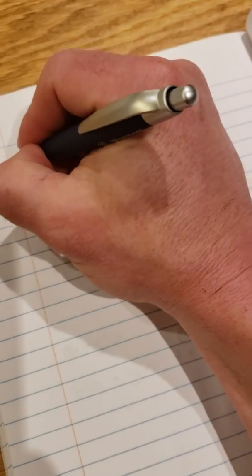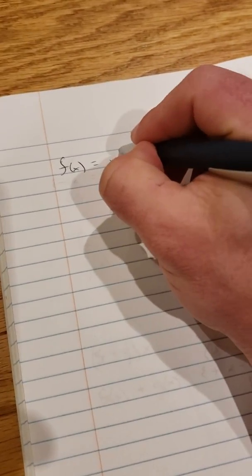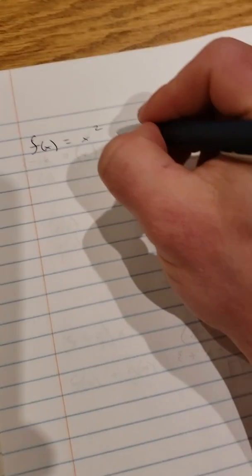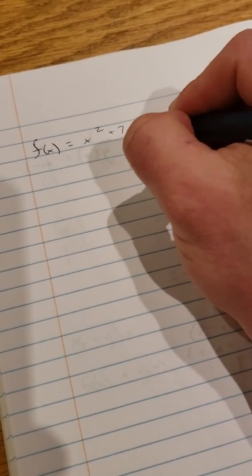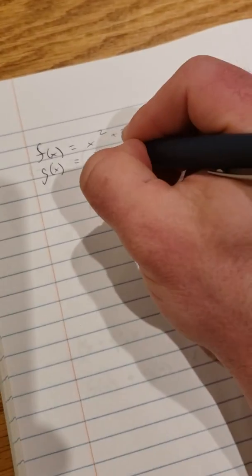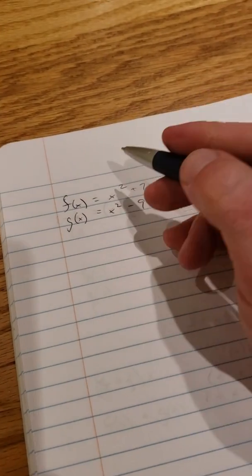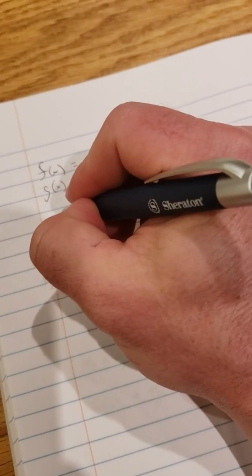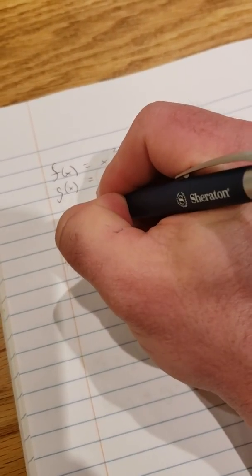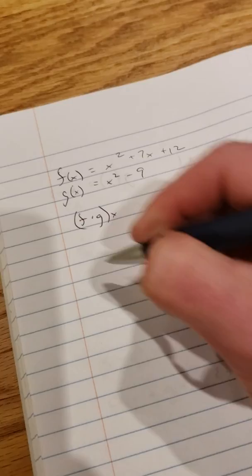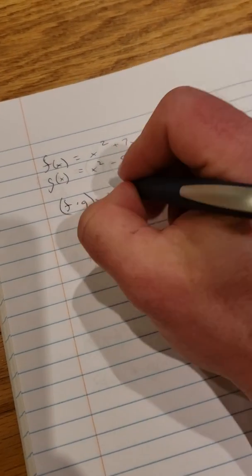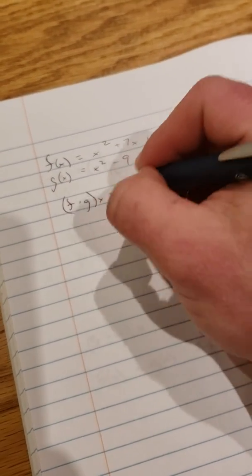So let's say that f of x in this case is going to be x squared plus 7x plus 12. Okay, and g of x equals x squared minus 9. So we still have to do multiplication and division. So this time we have f times g of x. Okay, well, let's break that up.